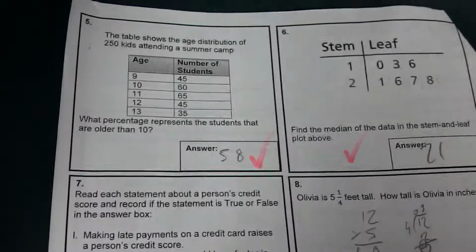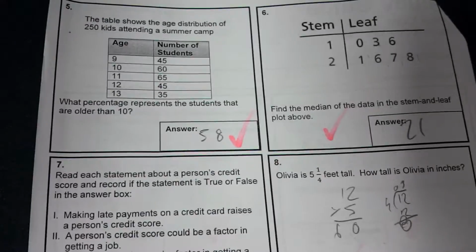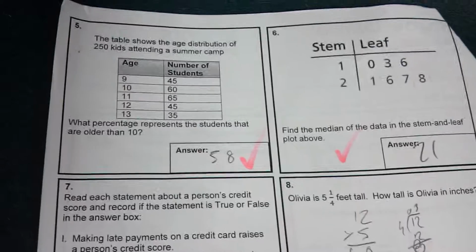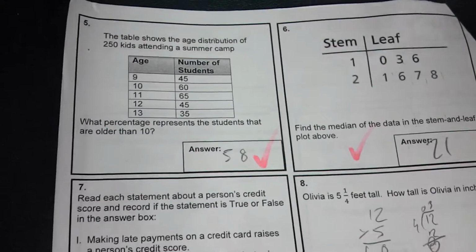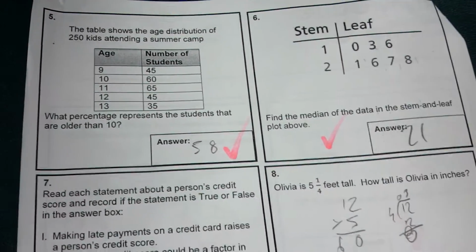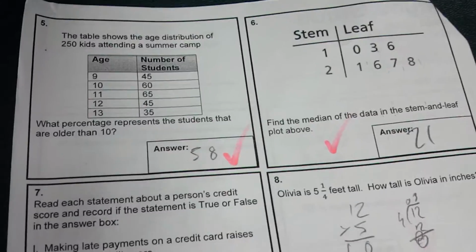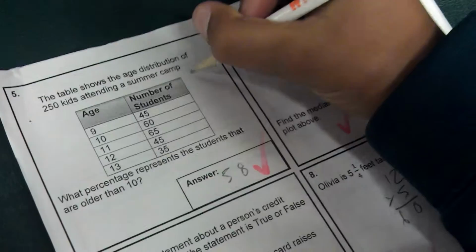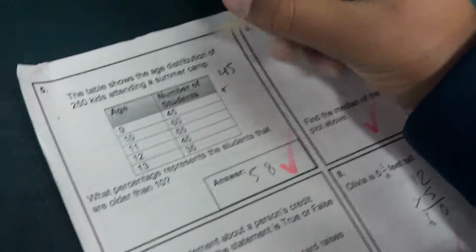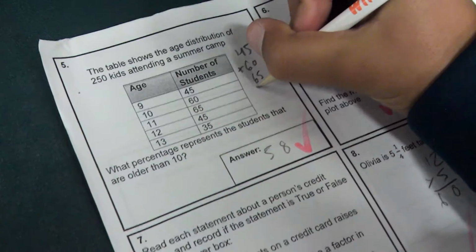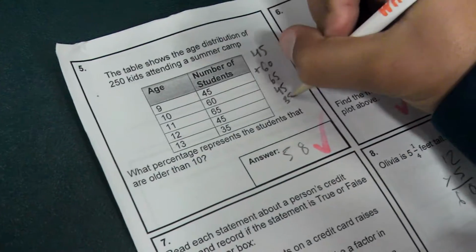Okay, so you do 45 plus 60, 65, 45, and 35.